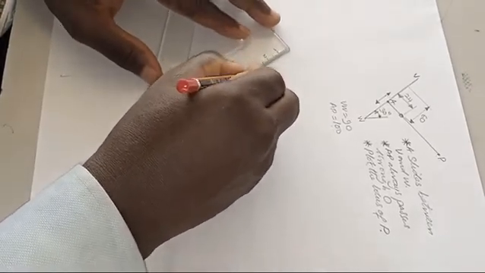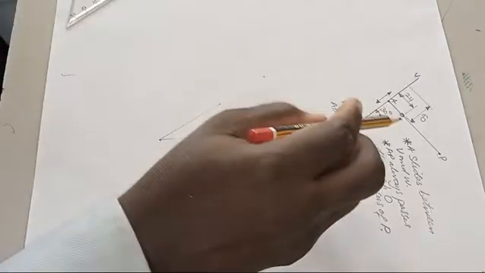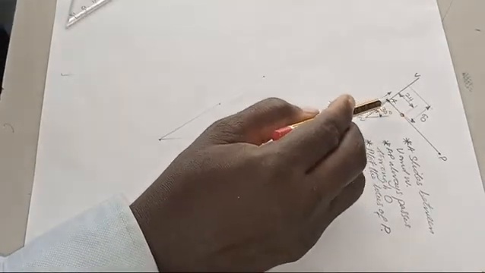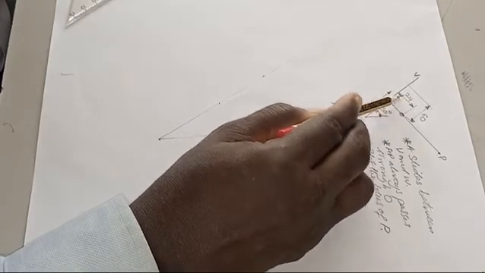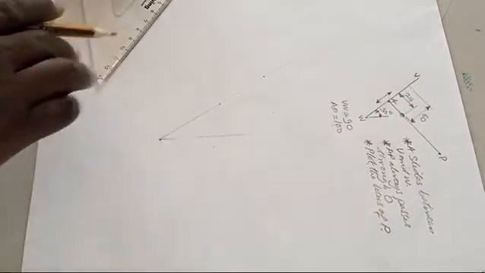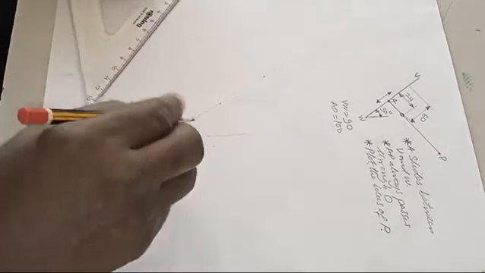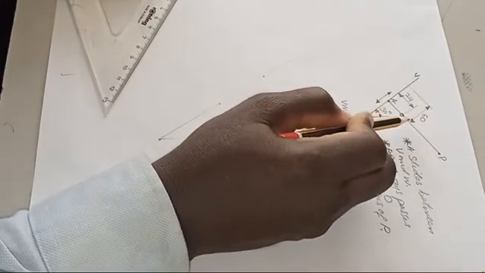This is 90. Now the next thing is to locate our point O. This point O is perpendicular to VW. So you draw a perpendicular line to VW to locate our point O. But before then, let us first measure 60.